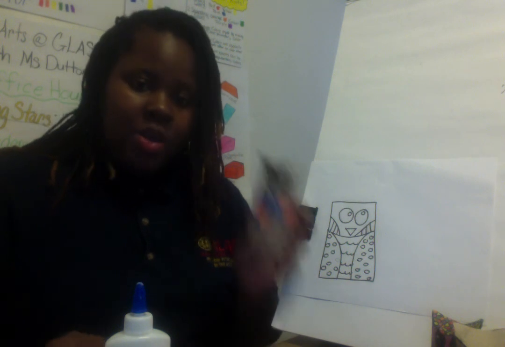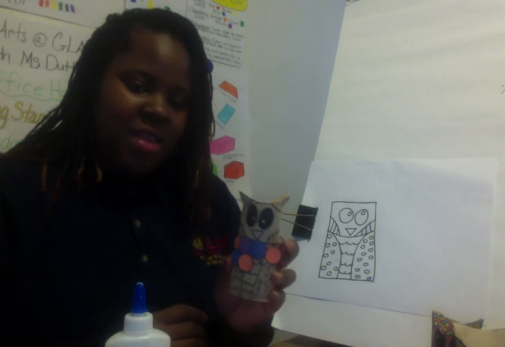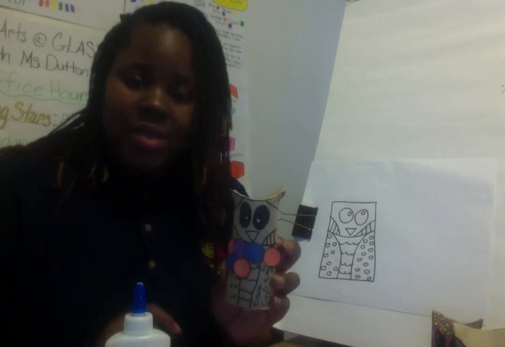So remember, you're just recreating your owls from your sketches, bringing them to life with much detail using the elements of art.